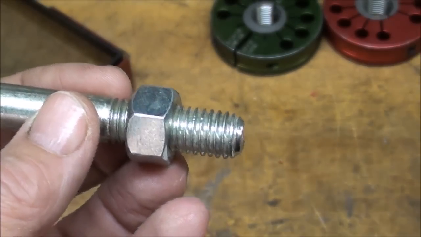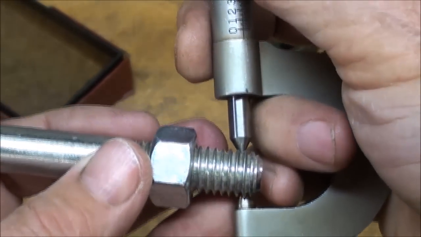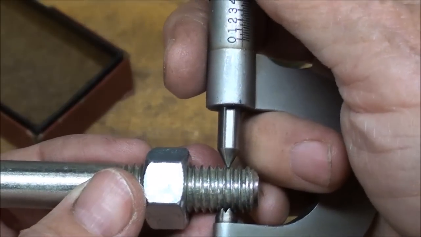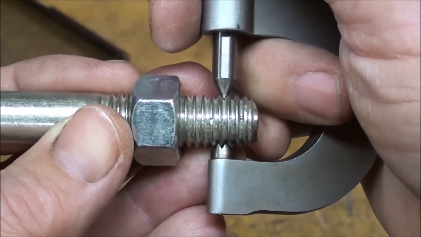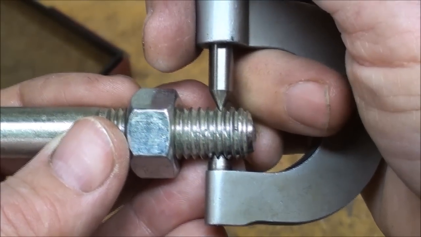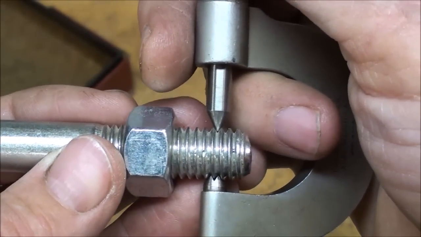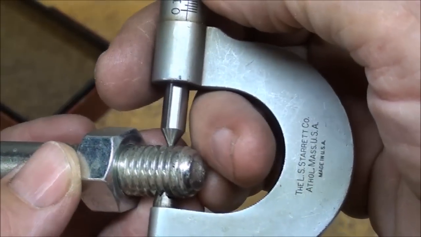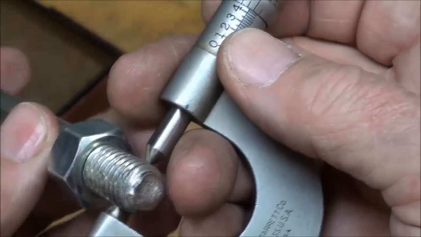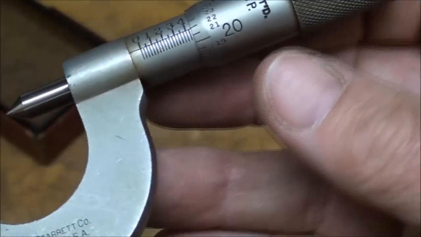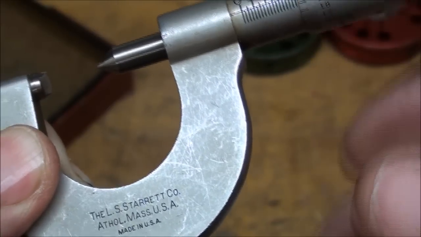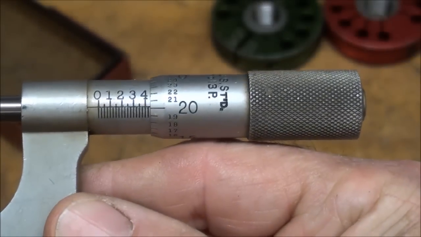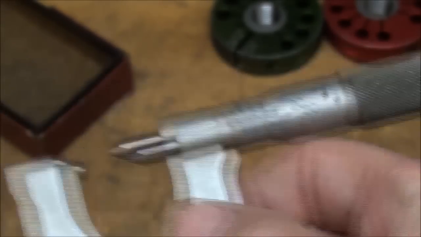This is a half 13 bolt from Ace Hardware. And when we put that over the threads, got to get it centered just right. And I'm getting, that turn just a little bit. I'm going to call it 445.